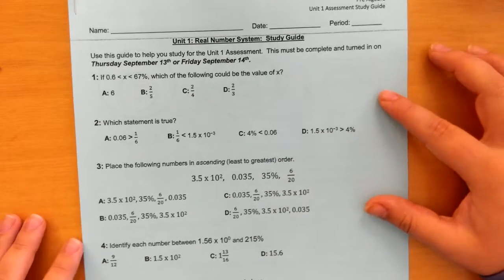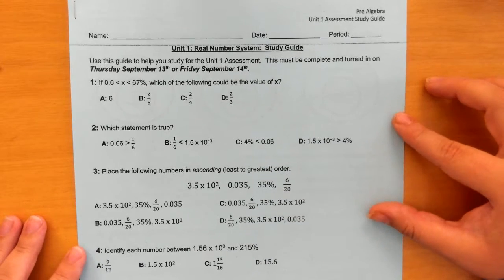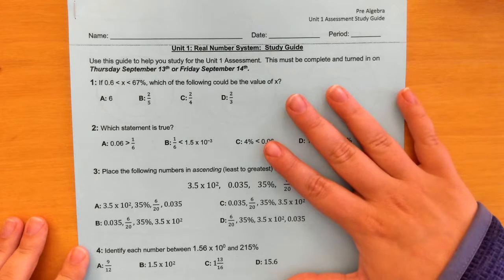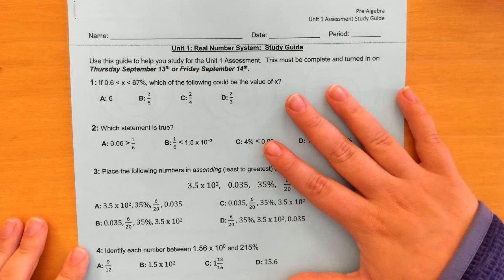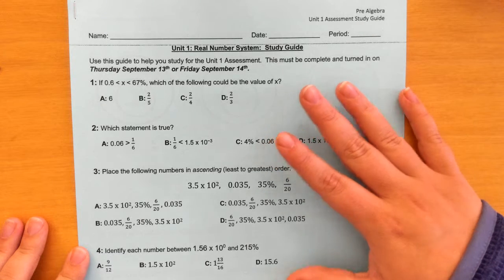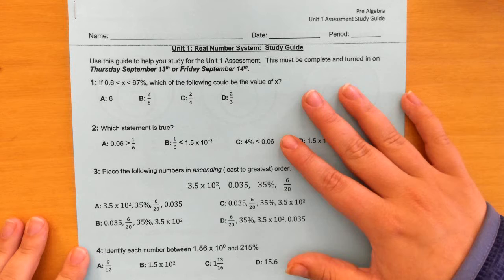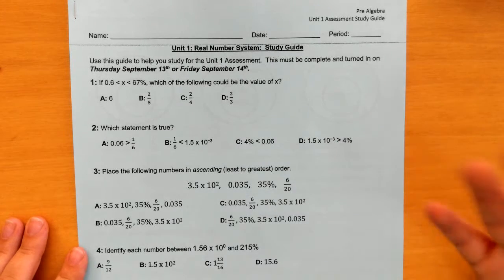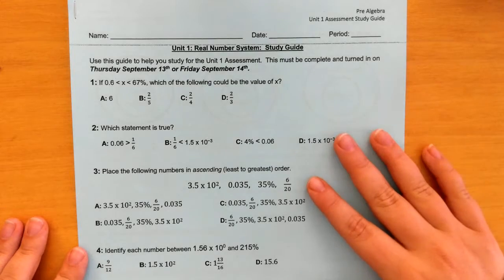These study guides are also a requirement for any test retakes. So if a student would like to retake an assessment, they must have completed their study guide prior. If it was incomplete or not completed at all, students will be asked to complete the study guide either with myself or on their own time before they do the assessment retake.